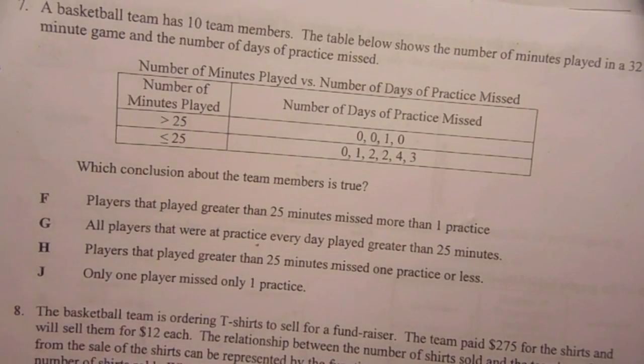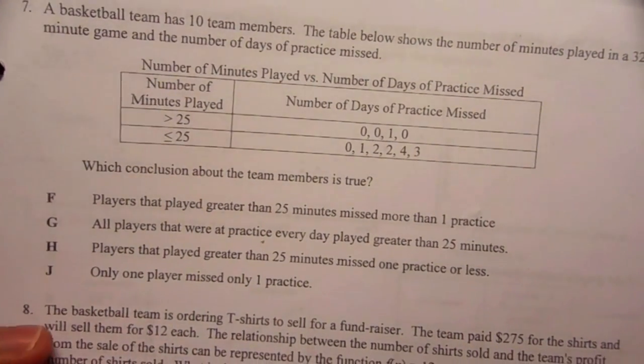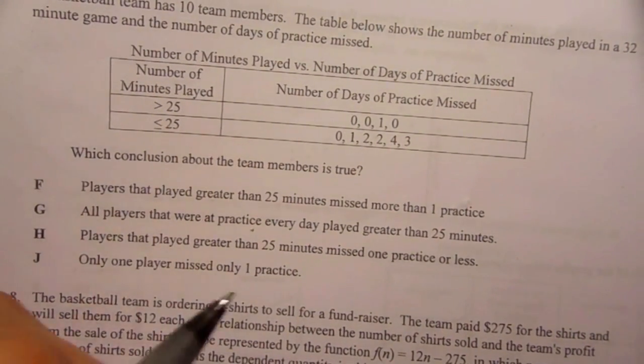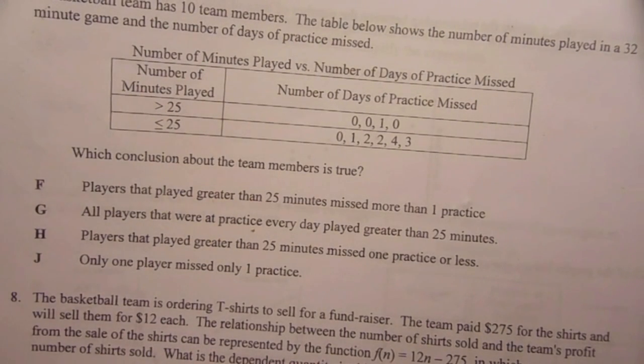Okay, so for number 7, it says a basketball team has 10 team members. The table below shows the number of minutes played in a 32-minute game and the number of days of practice missed.